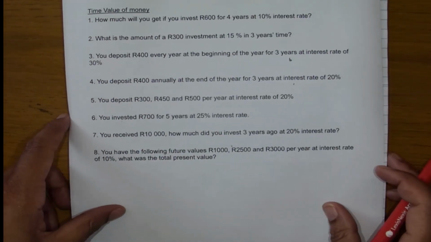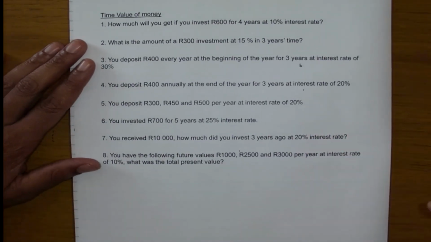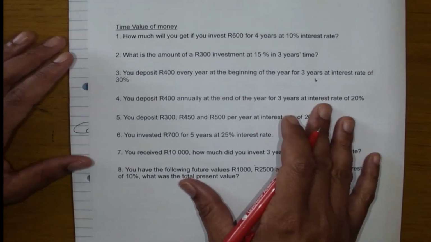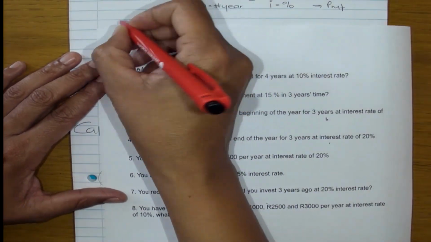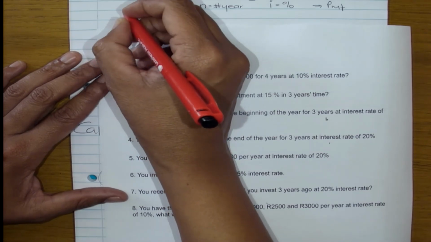So guys, let's say you get a question like this. What I would do, I would on my question already write my formulas so that I know them. So if they want me to calculate future value, they will give me a present value.